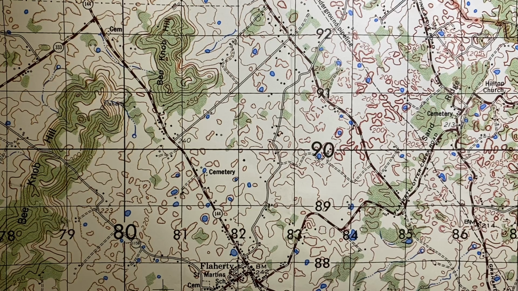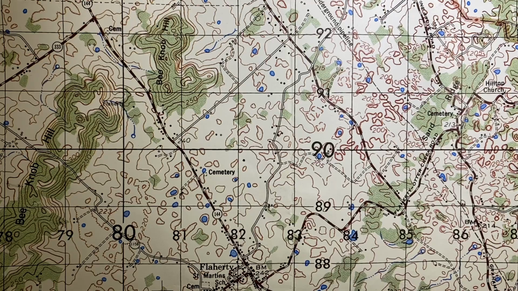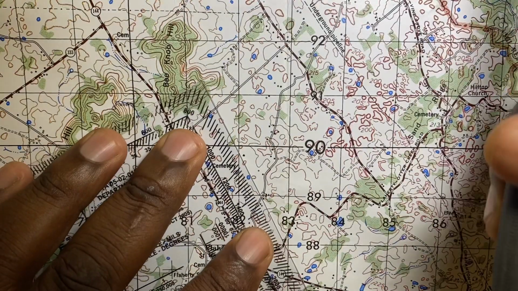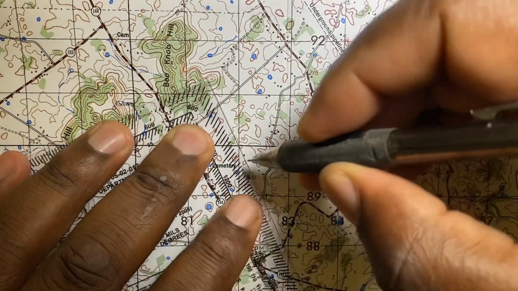Or I can just draw a line. So for this demonstration, I will draw a line, and I'm going to use a lead pencil for that, so that I can just erase it and preserve my map, because these maps are hard to get. If you're not in the military, all you're going to do is just draw a line.